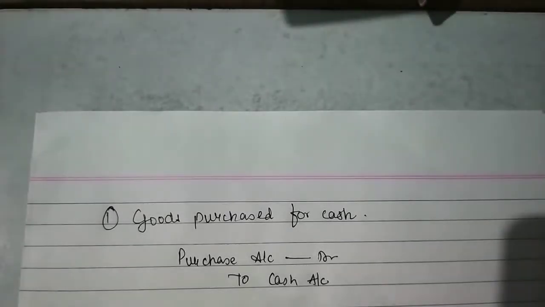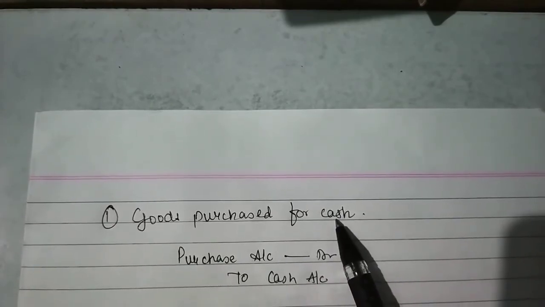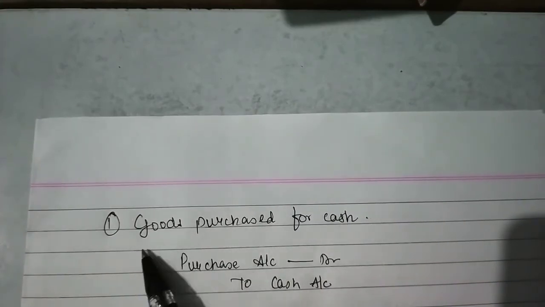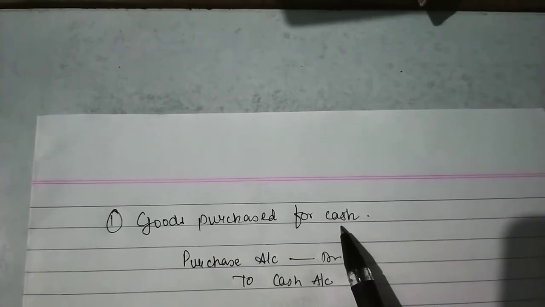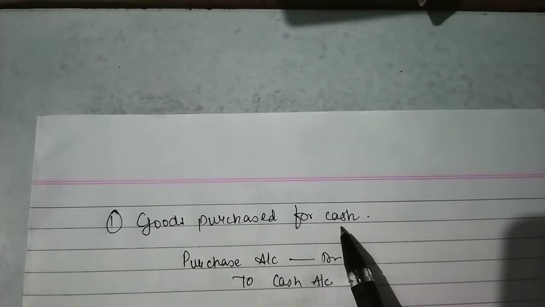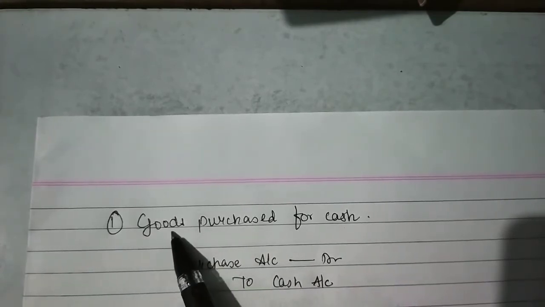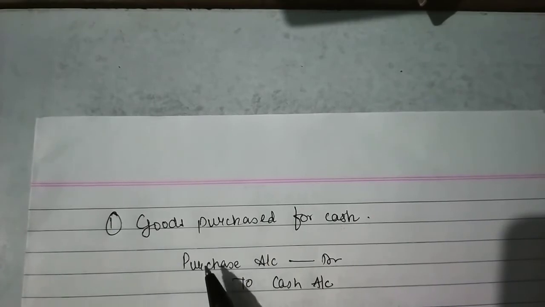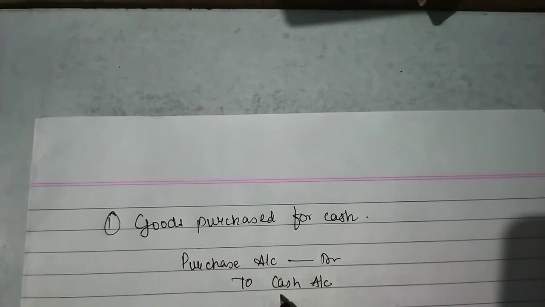The first example over here is goods purchased for cash. So the two aspects in this transaction are goods and cash. As we know, goods and cash both are my properties and hence I will apply the rule debit what comes in and credit what goes out. So I have purchased goods, which means goods is coming in. Hence I will debit the goods account. But as we all know that goods account does not exist in accountancy, I have written the word purchase account over here and to cash account.